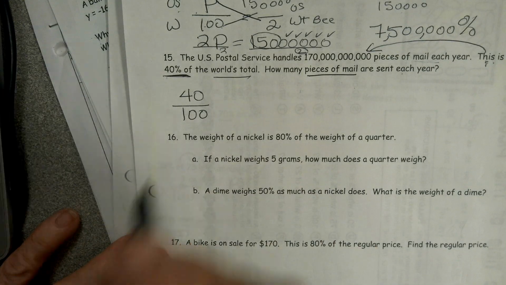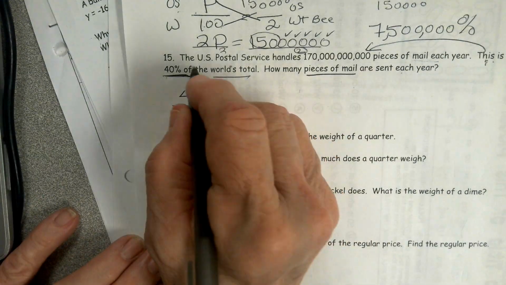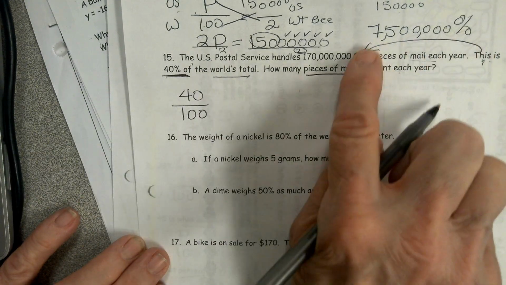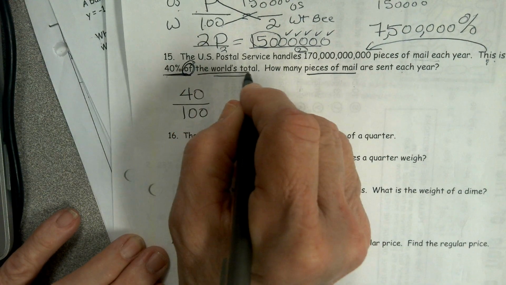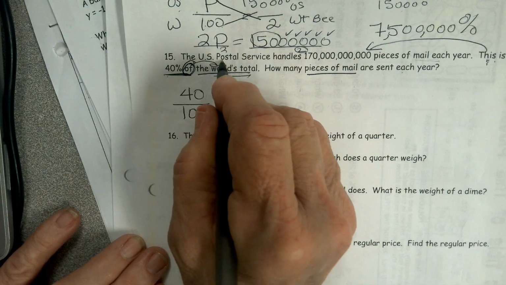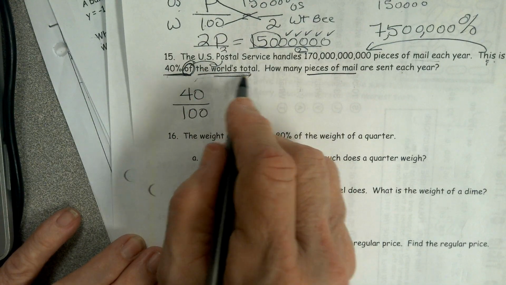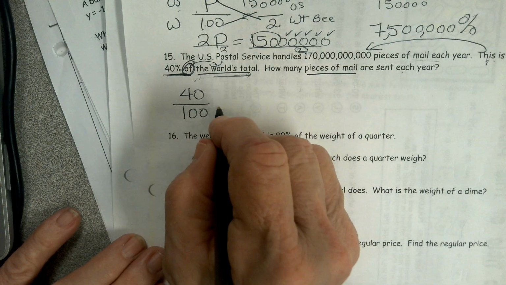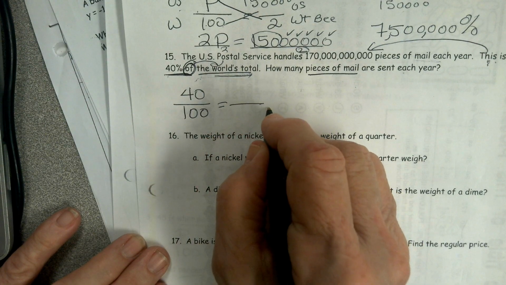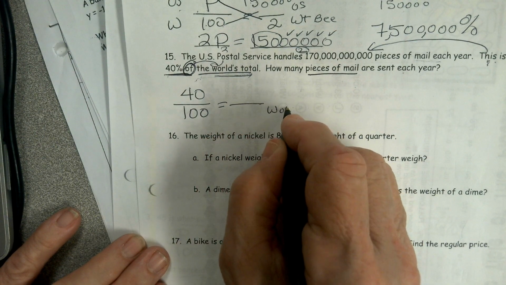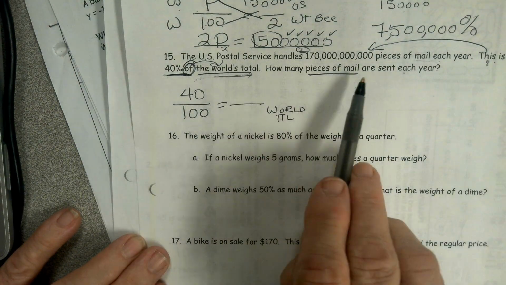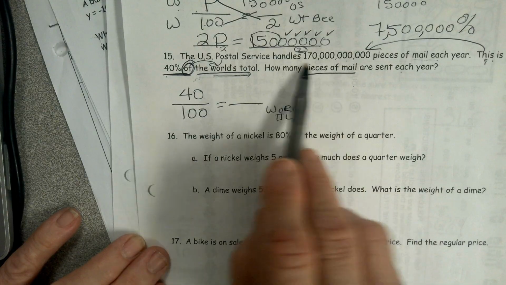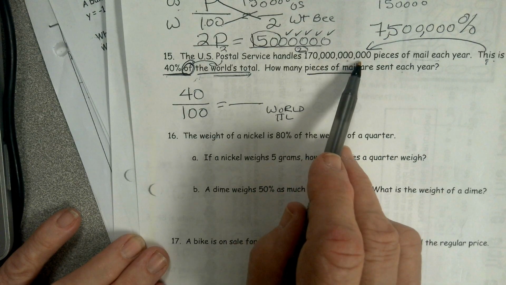There's 2 reasons. This amount here is 40% of the world's total. So following the of, where does that go? On the bottom. So on this one, it's going to be the world total.